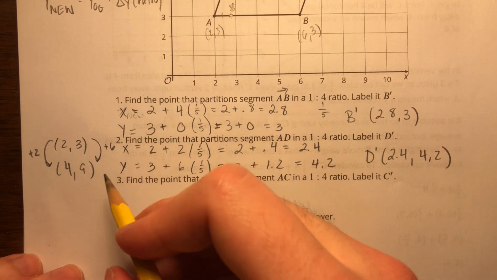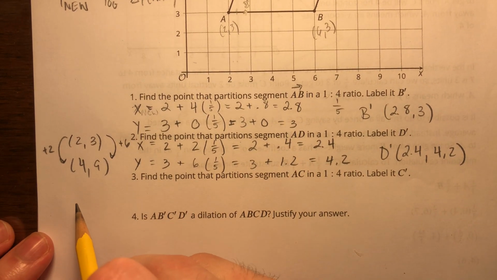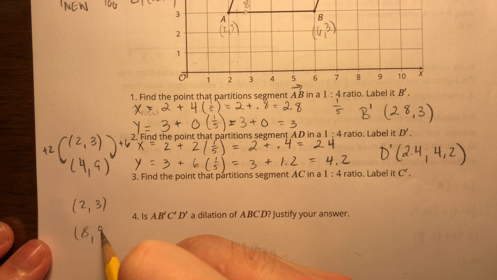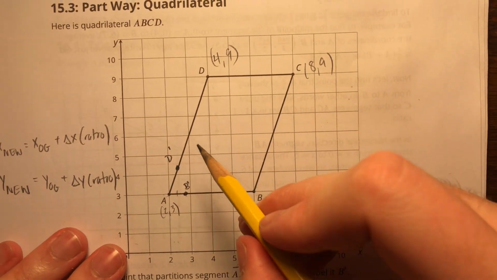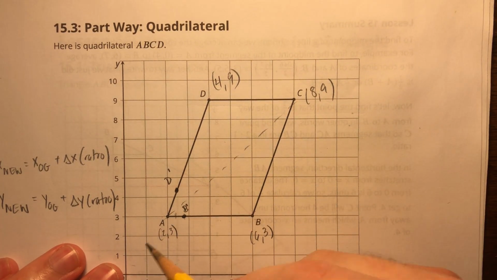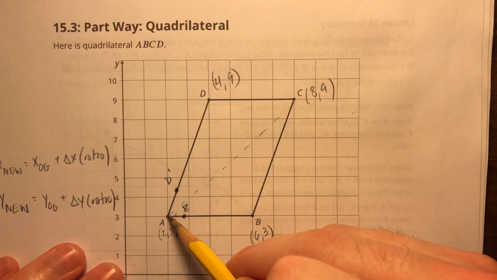Now we're doing AC. So I'll do the same thing. AC, we're going from 2, 3 to 8, 9. We can see here, this is a little bit different because this is not a side of that shape, but it is the most direct path from A to C.